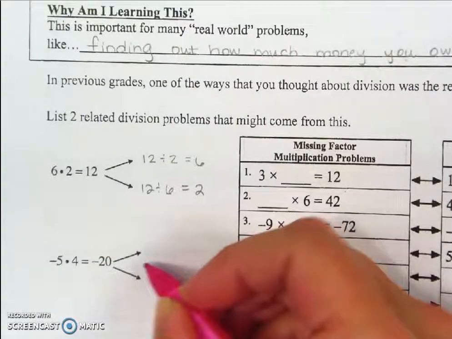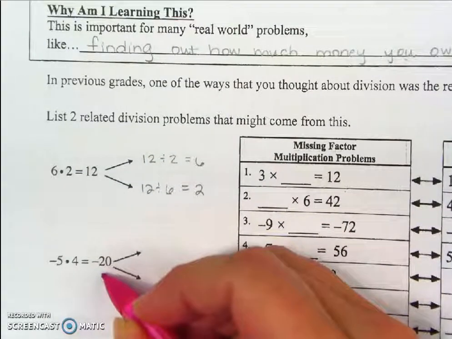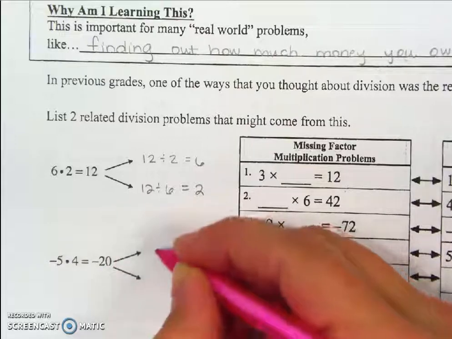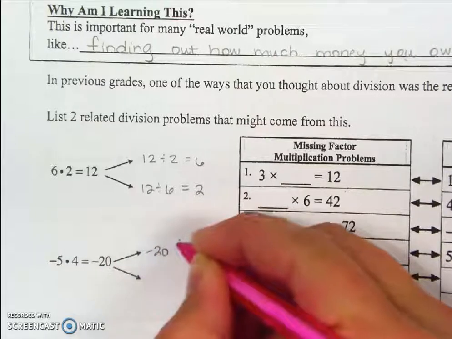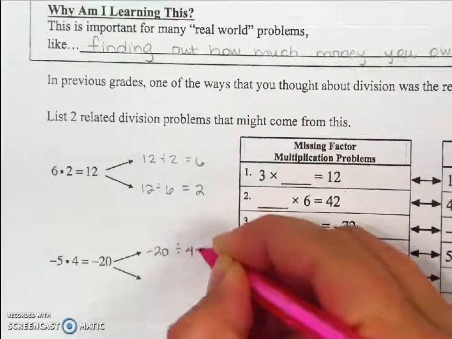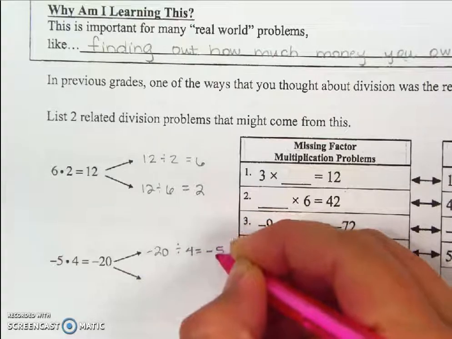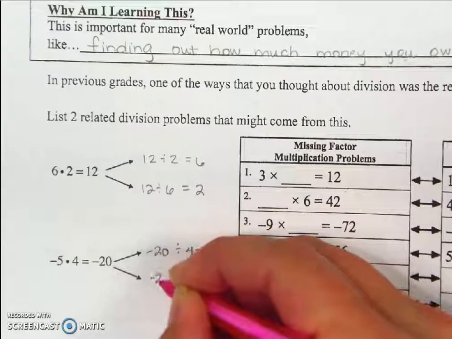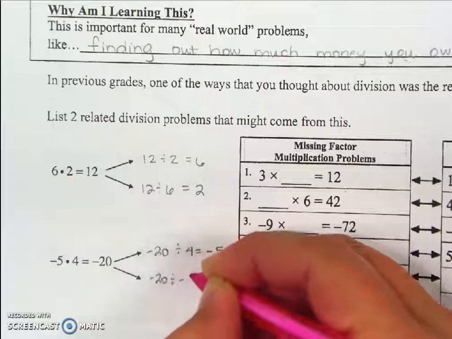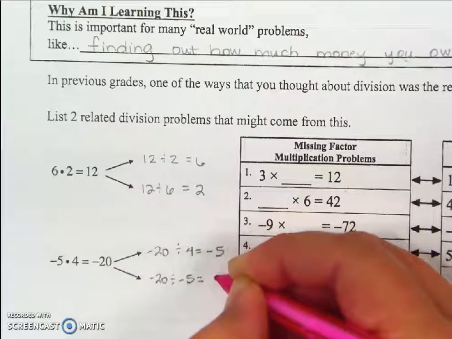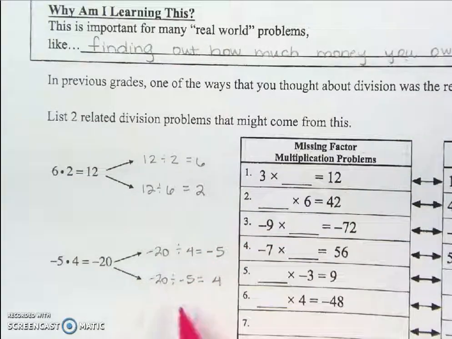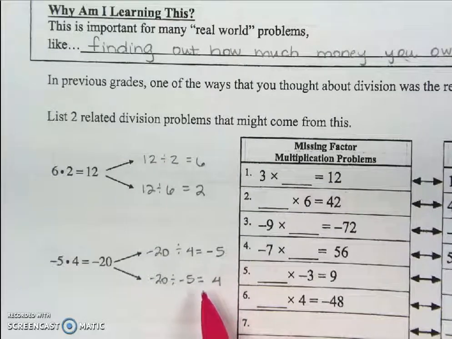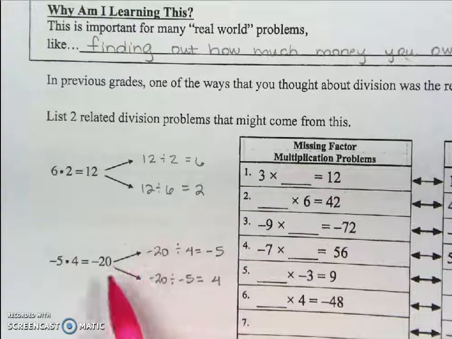What about negative 5 times 4 equals negative 20? So, okay, that means negative 20 divided by 4 would equal negative 5. And negative 20 divided by negative 5 would equal positive 4. So you'll see that it actually follows the same rules as multiplying because we're splitting into groups.